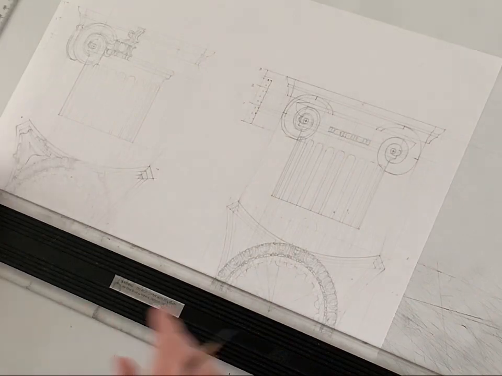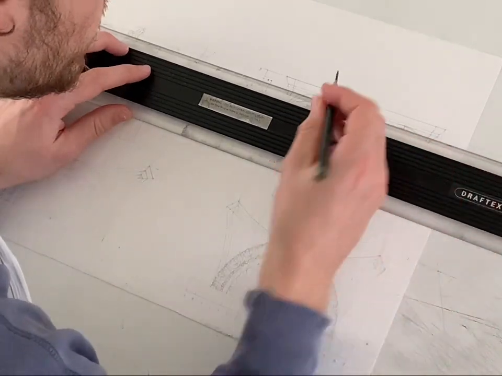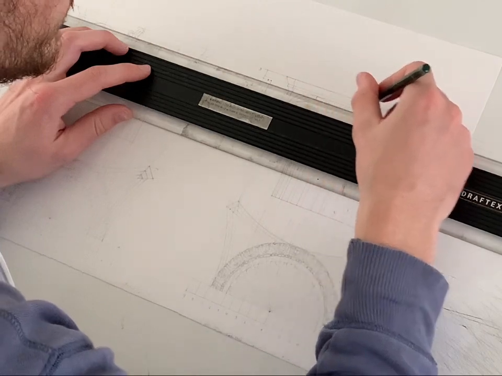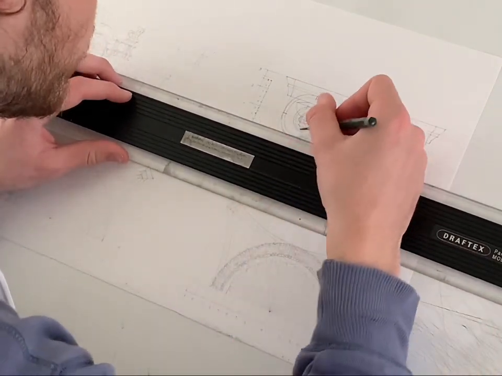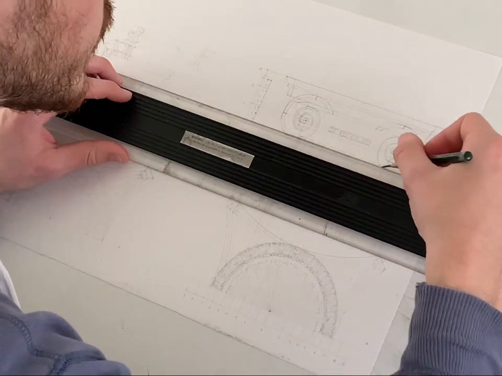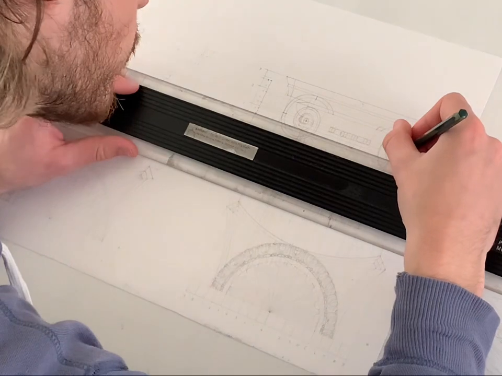And here's a little trick you can do to keep it even on both sides. Just have a look at that point there and transfer that horizontally. And same with this piece down here. Transfer that horizontally. Same here as well.